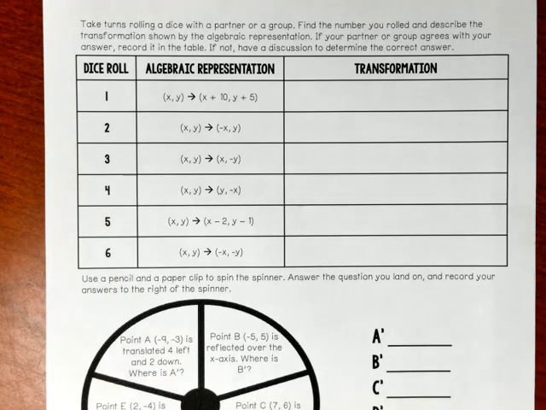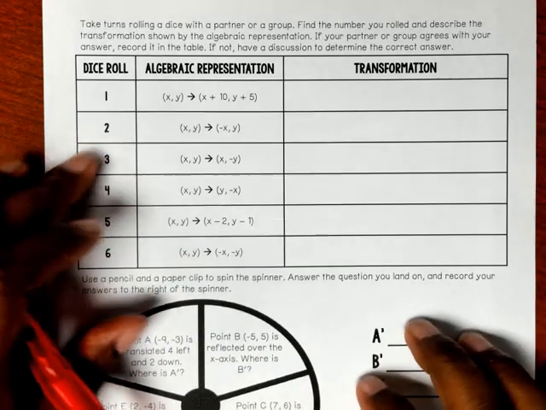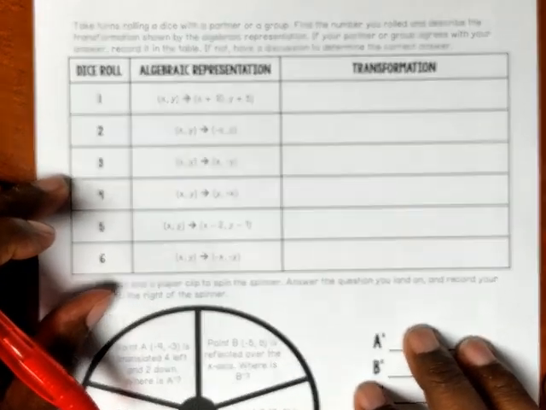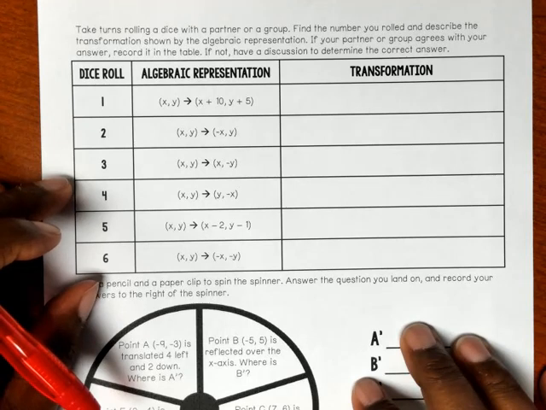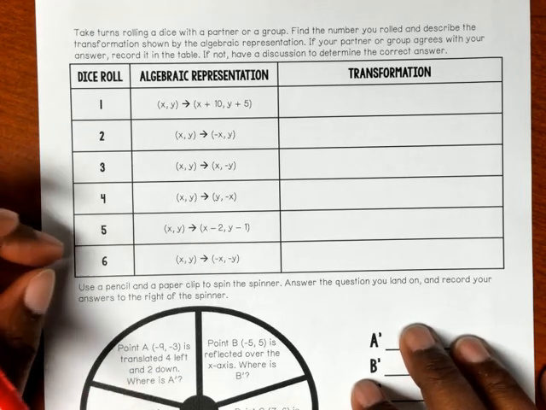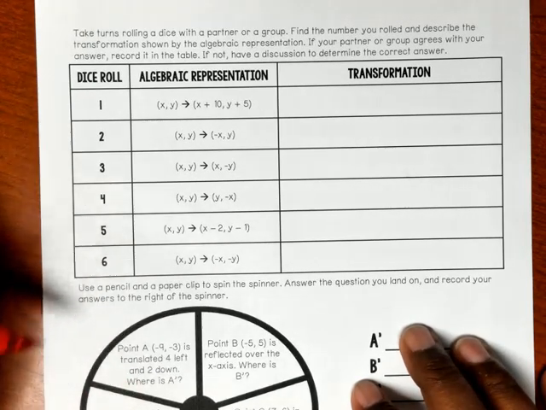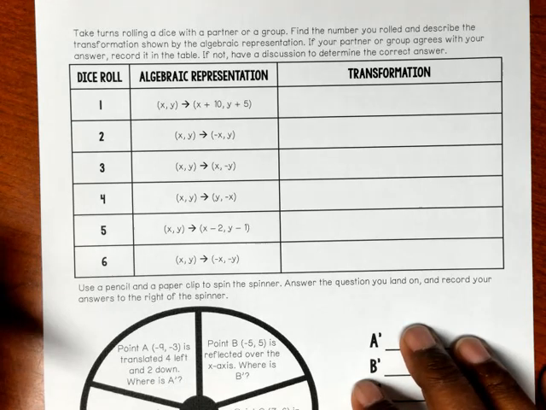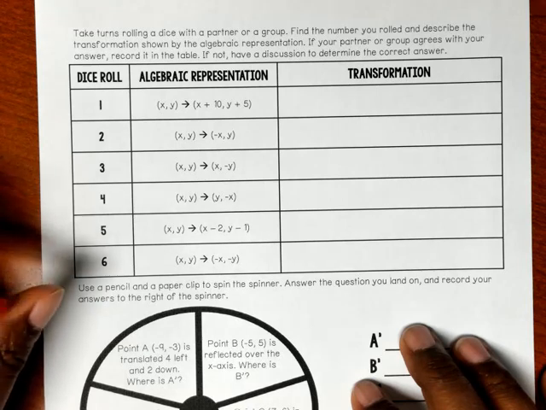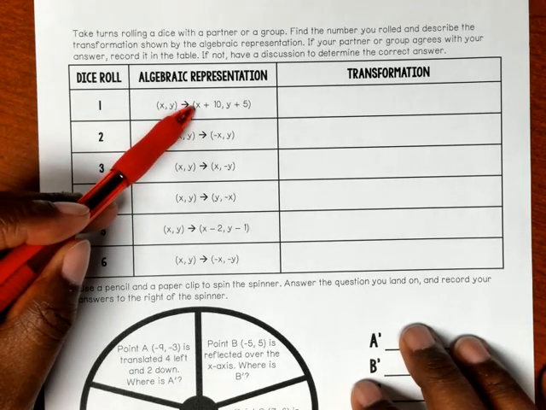All right, in this video we're going to identify a transformation based on coordinates or algebraic rules, and we should be able to figure out what's going on there. I tell my students this all the time: you don't have to memorize these rules to figure out what's happening. And if all else fails, we can make a graph, and then we should be able to figure that out. But we're going to start with the first one.